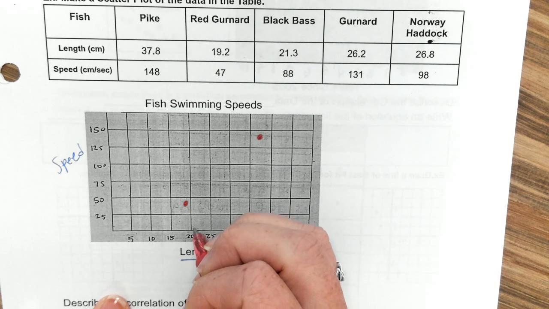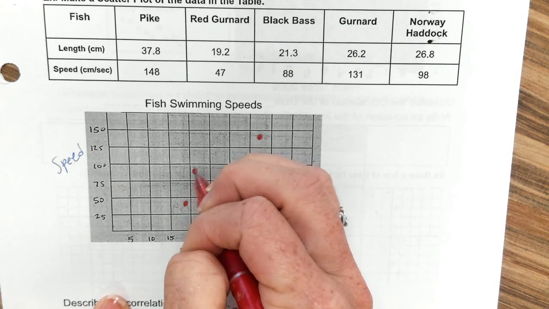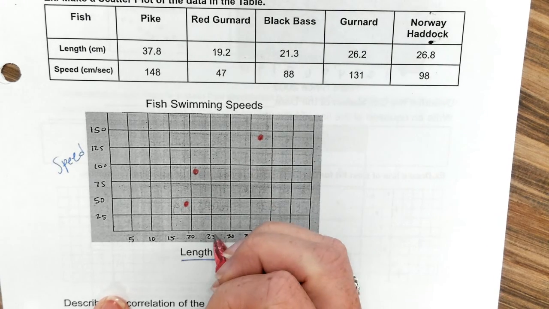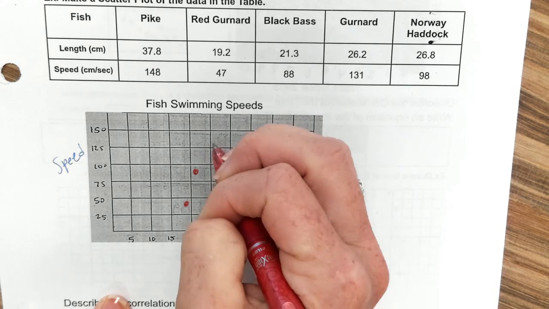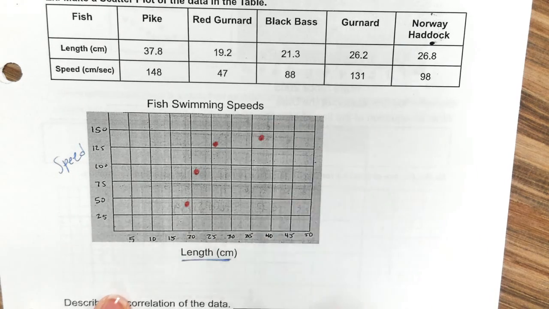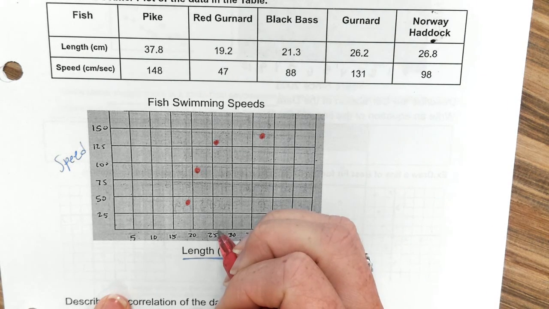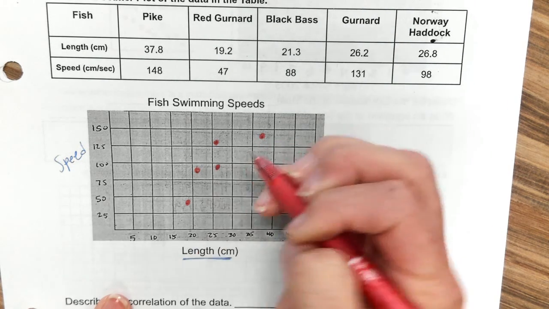21.3, it's going to be 88, so somewhere in there. 26.2 is 131, so somewhere up in here. And 26.8 is 98, somewhere in here.